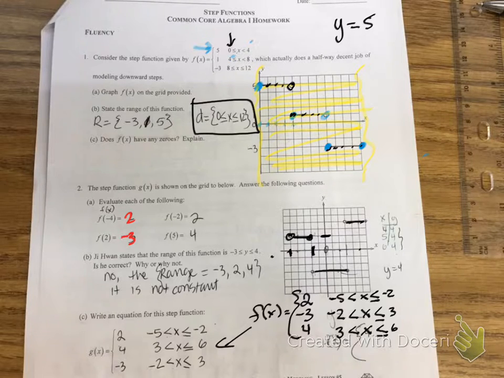We did skip 2B. Chi-Wan states that the range is negative 3 is less than or equal to y, which is less than or equal to 4. Is he correct? No. Our range is only negative 3, 2, and 4. It is not constant. He's probably thinking that you go from the bottom to the top, everything. Is everybody clear on that?